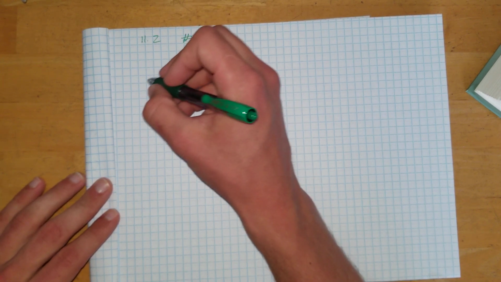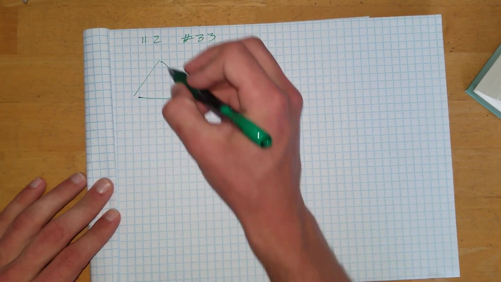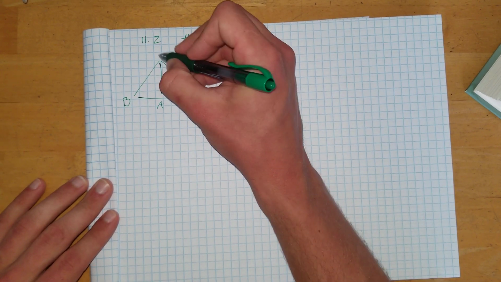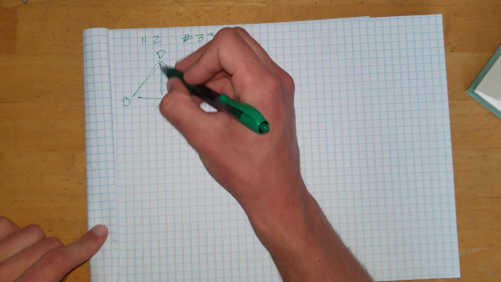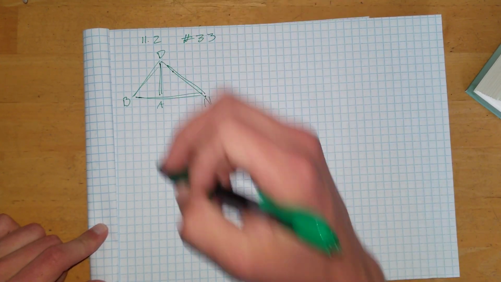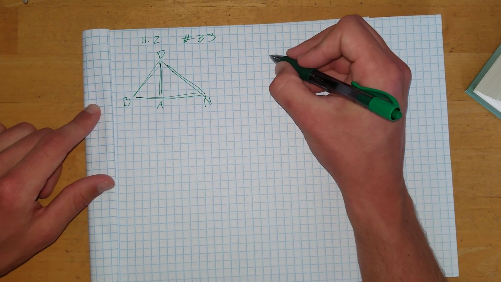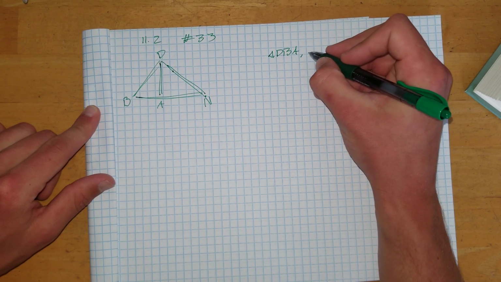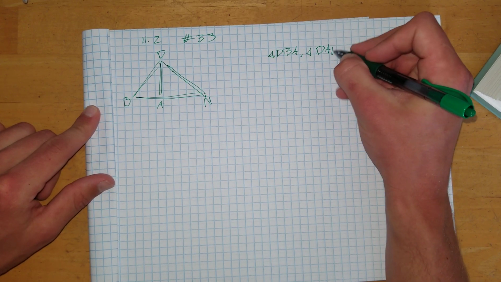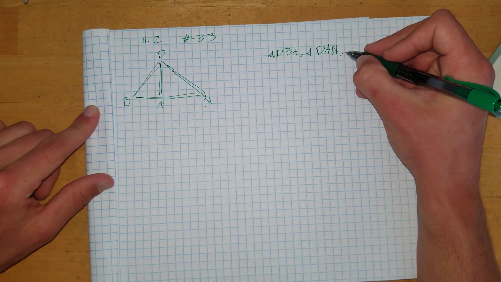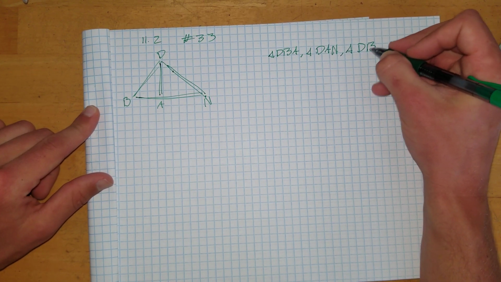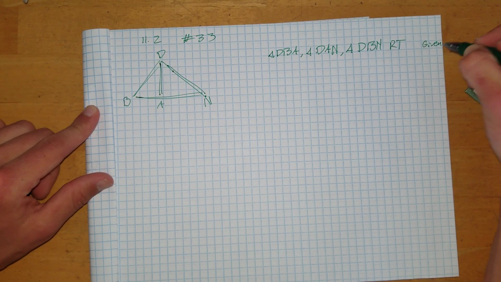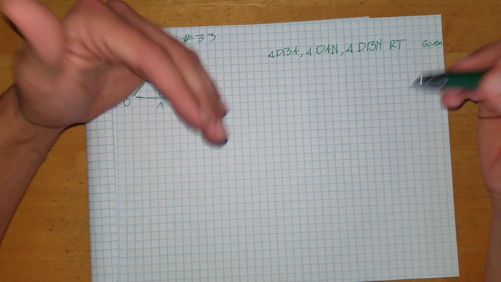So we are given, I'm just going to draw this really quick. BAND. So we're told that all these triangles are right triangles. So we're given, so again, we're going to start with the given: DBA, triangle DAN, and triangle DBN are all right triangles. That's given. All right, so what do we know about right triangles?